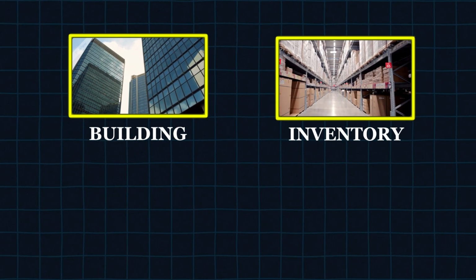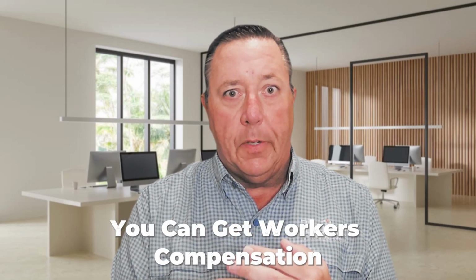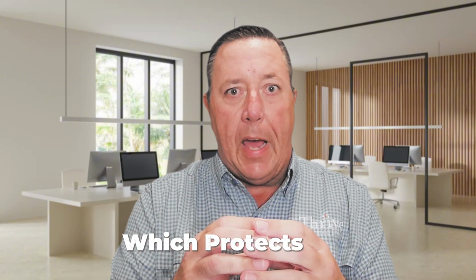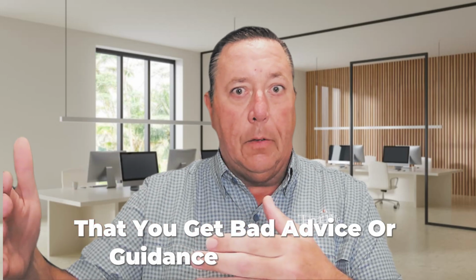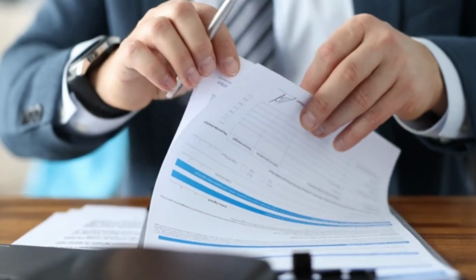The next layer you want to get is property insurance. If you have any sort of property, whether that's a building, whether that's inventory, whether that's property that you have within your business, you want to protect that. You can get a combo meal, which is a business owner policy, a general liability policy that combines the two. There's variants off of that we're not going to go into today. You can get commercial auto, workers' compensation, cyber. There's a lot of variants off of that. You can get errors and omissions, which protects you if you give bad advice or guidance to someone. If you have a contractor's business, you can get errors and omissions for contractors. So there's a lot of variants that you can get, but the cornerstone really is general liability.